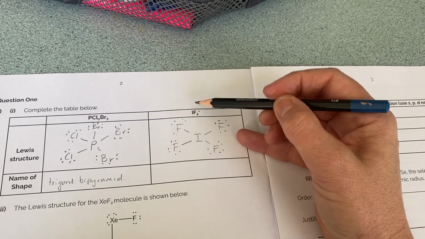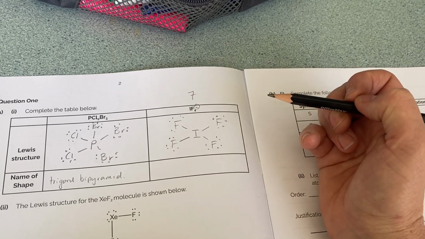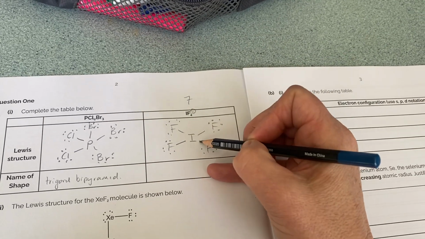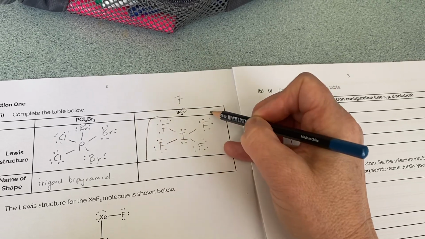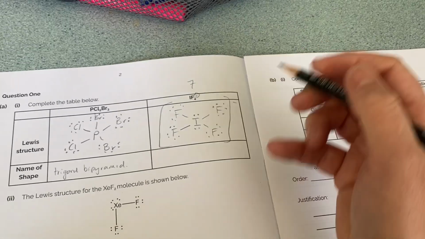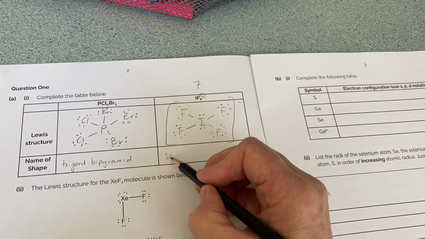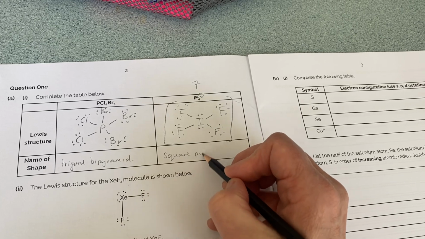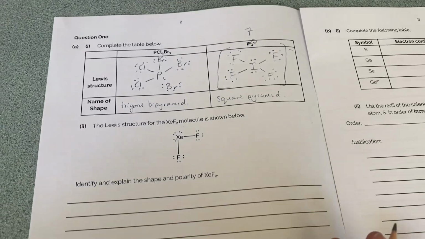So it is also a halogen, so it's got 7 valence electrons plus this one here, so it needs to have 8. So we've got 1, 2, 3, 4, 5, 6, 7, 8, and we do need to show that we've got an extra electron from somewhere else. That's now got 6 areas with 2 non-bonded, making it a square pyramid. And that was a bit of an easy merit, which helped some of you, so well done if you got that.